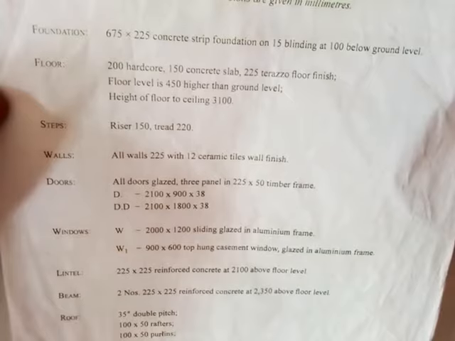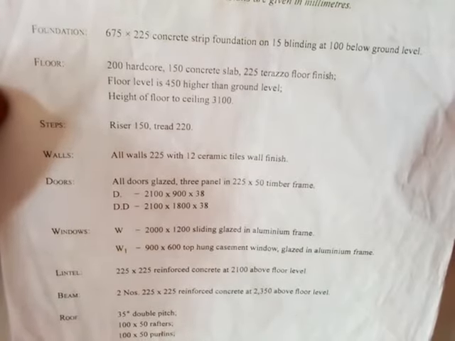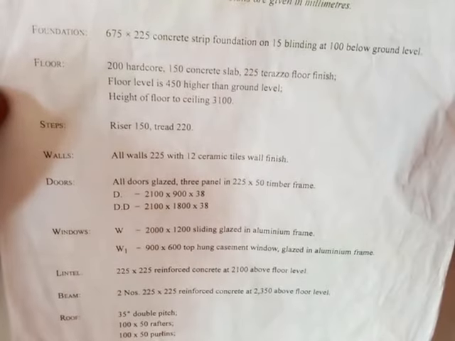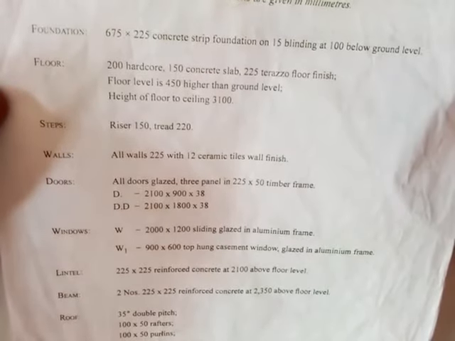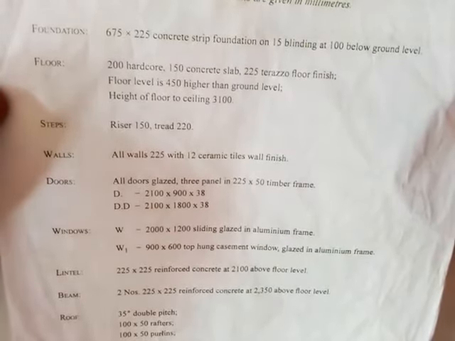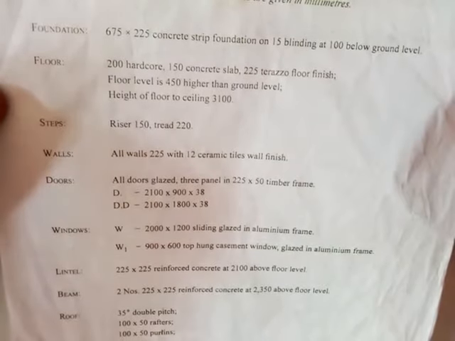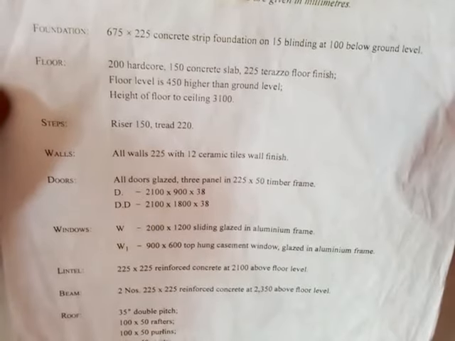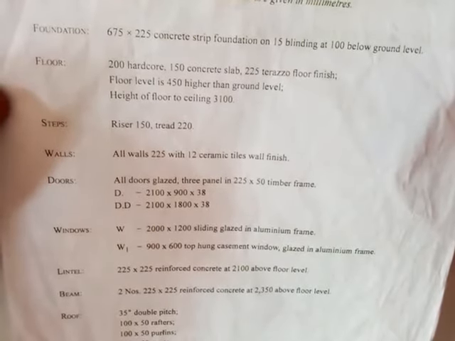The riser is for the front elevation and also the sectional view. So take note of that. We're also making use of the doors, the windows, and the beams. So very important: those things that I mentioned are what we are going to use here in the plan.